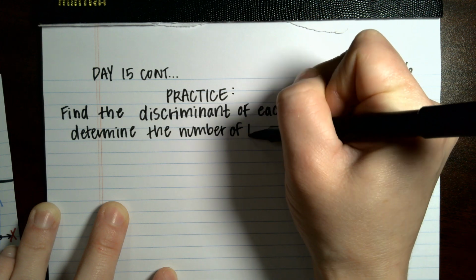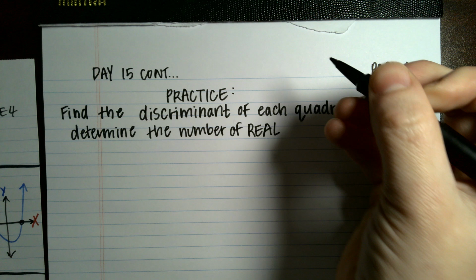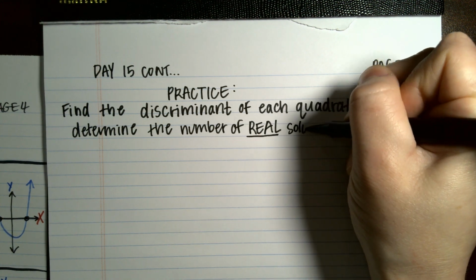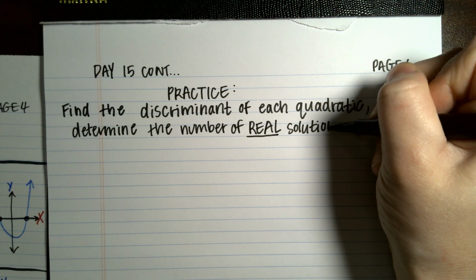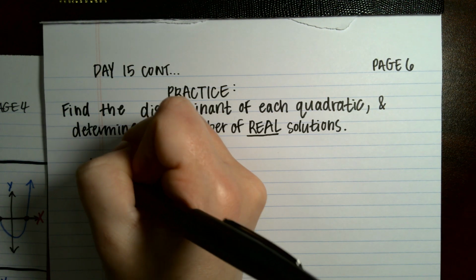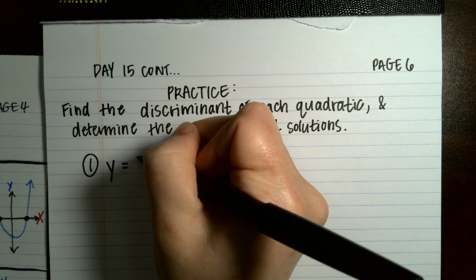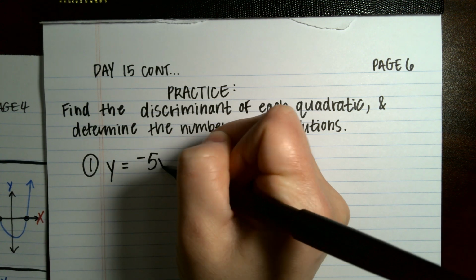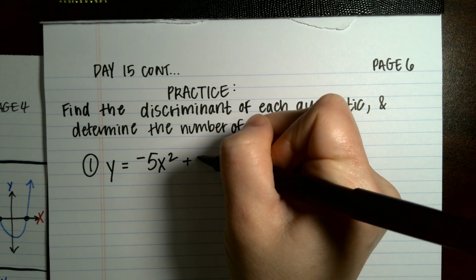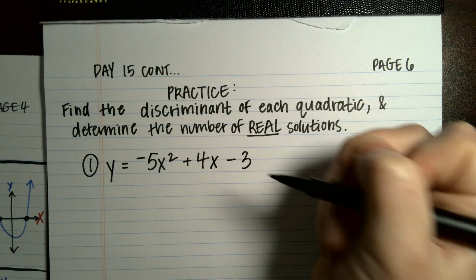Is this the exercise? This is practice. Our exit ticket will probably have something like this on it, but this isn't an exit ticket just yet. Okay. Number 1: negative 5x squared plus 4x minus 3.